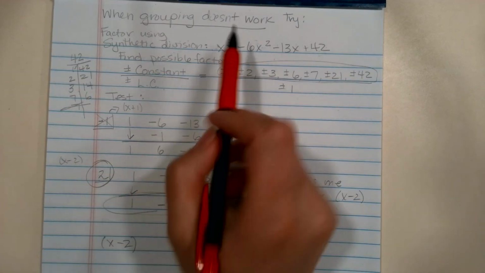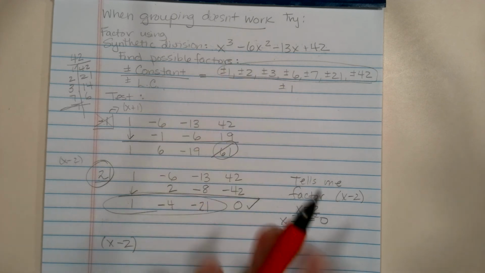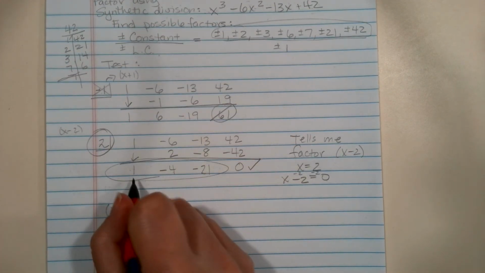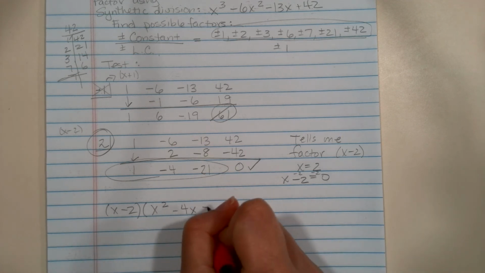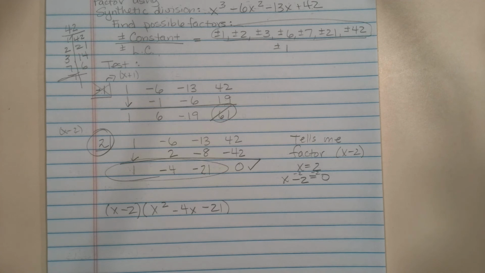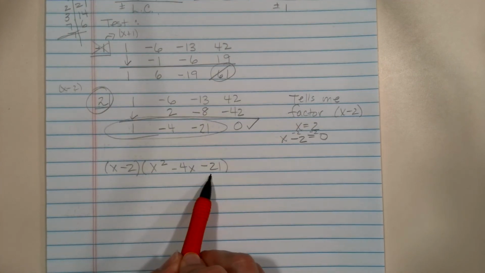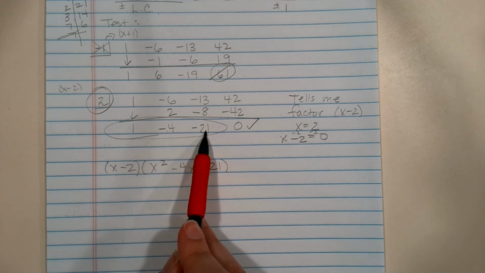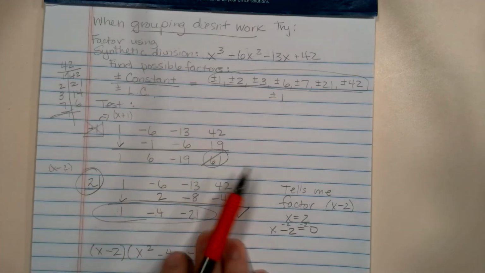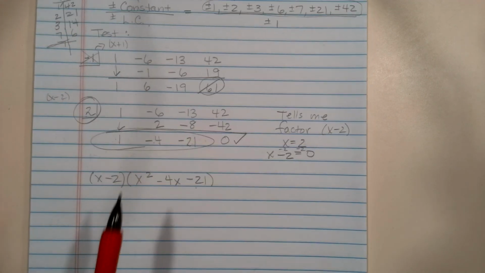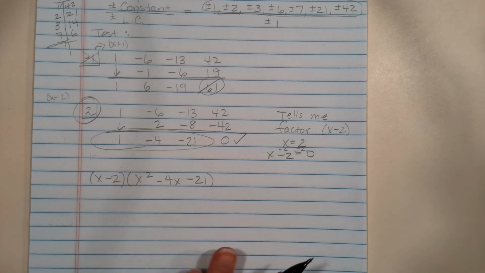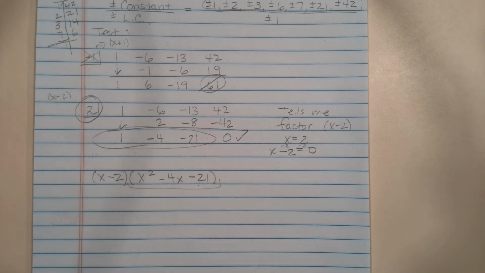I started with x cubed. So this next term will have an x squared. It is 1x squared minus 4x minus 21. Okay, so remember, these are our next polynomial, and they're made up of these leading coefficients. We start with the original and we take away 1. This was x cubed, we take it to an x squared. All right, then consider your trinomial that's left over.